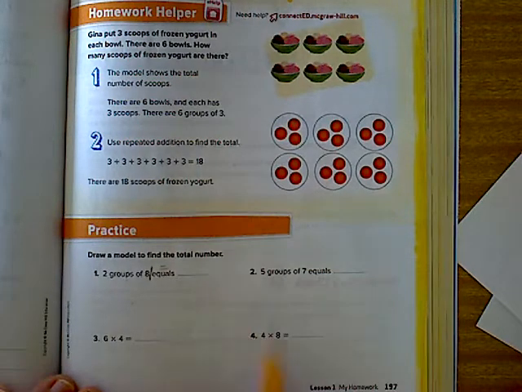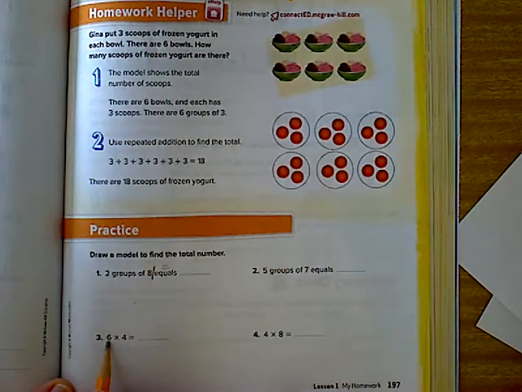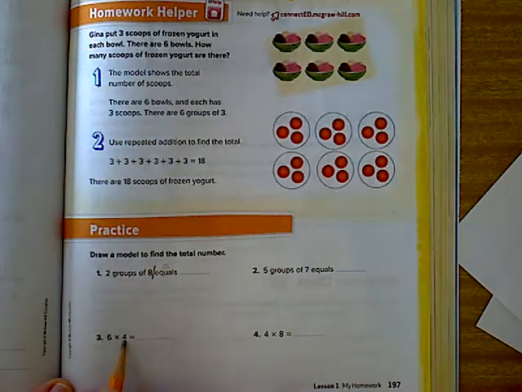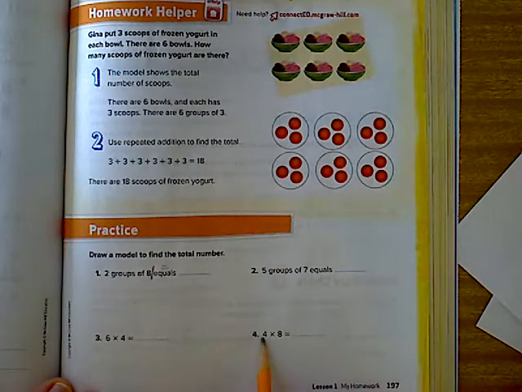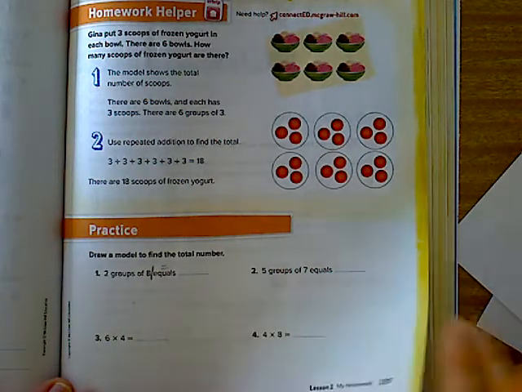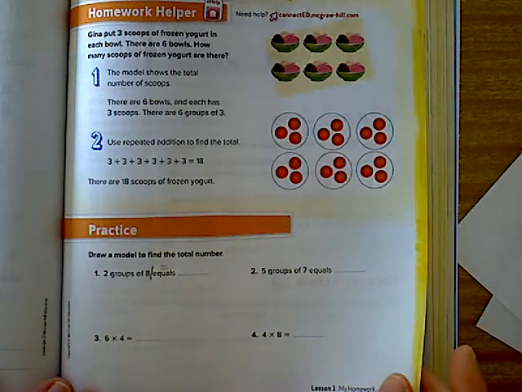Okay? So make a picture of all those. On this one, remember, 6 times 4 is actually 6 groups of 4. And this is 4 groups of 8. So make sure your picture shows that, because I am going to be particular about those pictures.